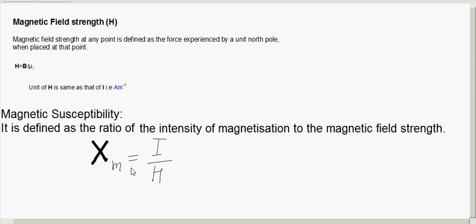In simple words, it gives us a measure of how easily a magnetic material, or a substance, can be magnetized. So it is given by I by H.